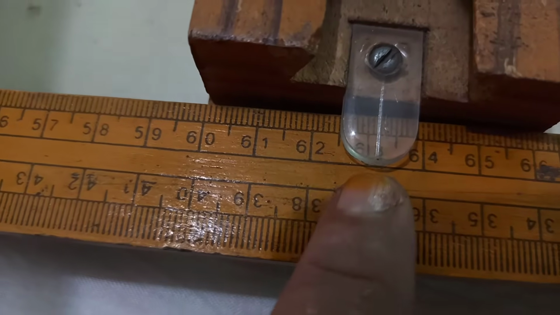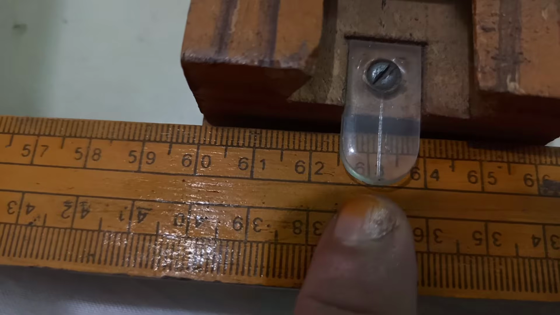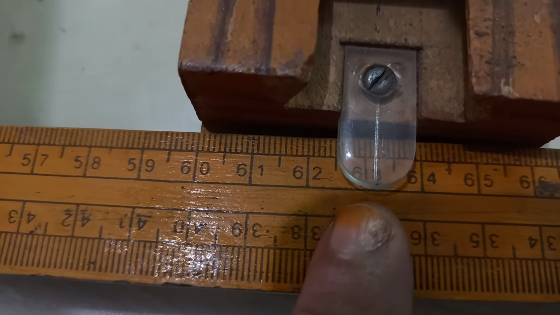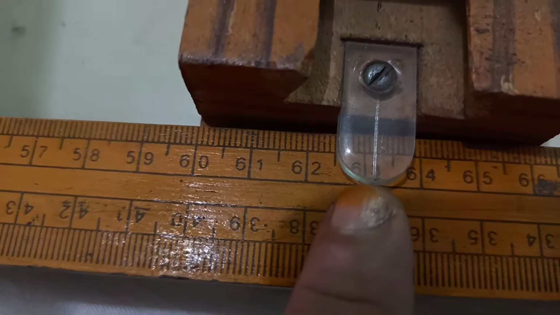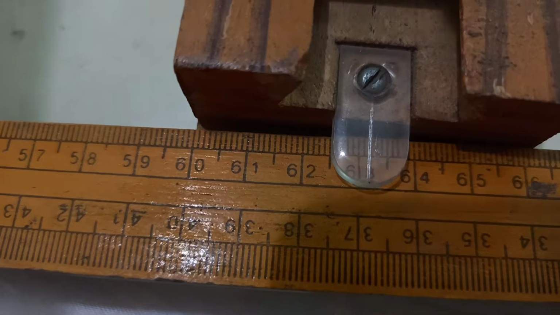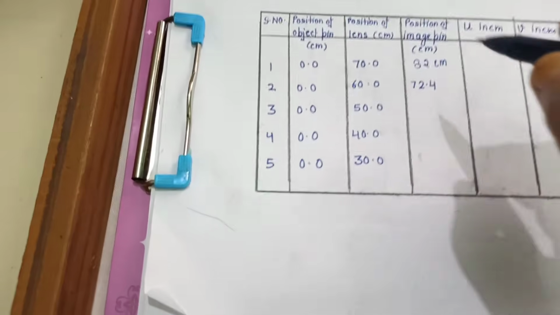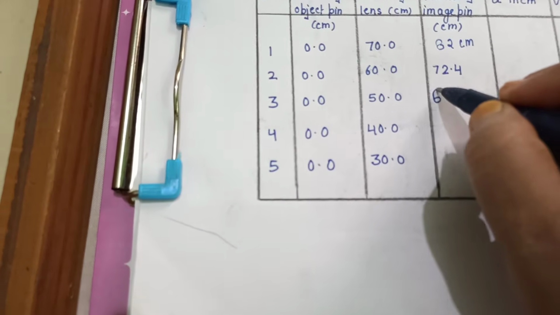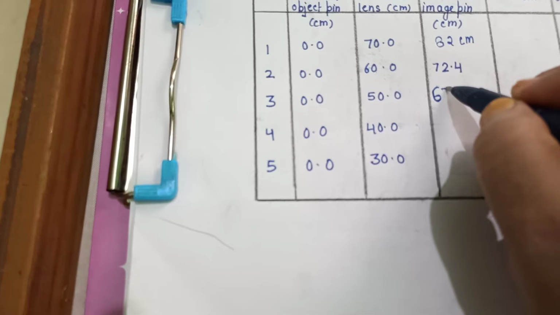It is 63.2. So we will write 63.2 in our observation table. So I'll take the camera to my observation table, and it is 63.2.